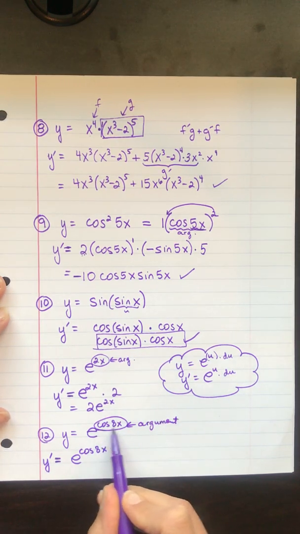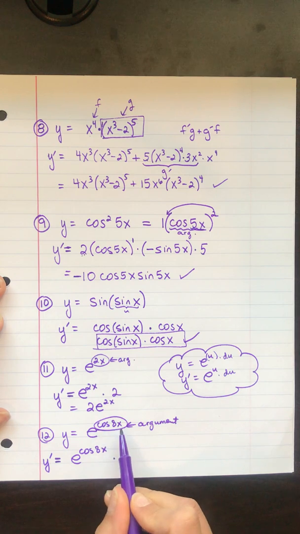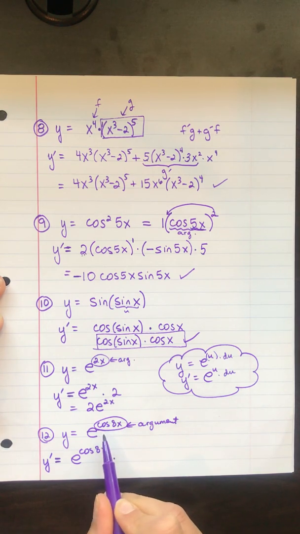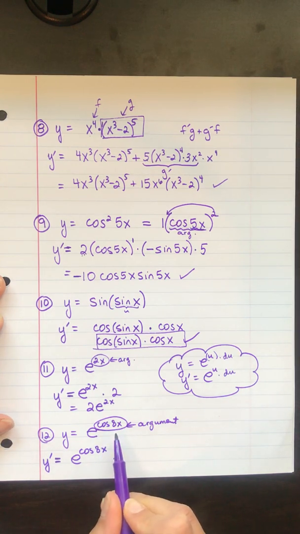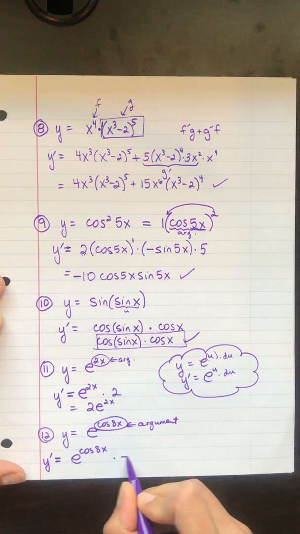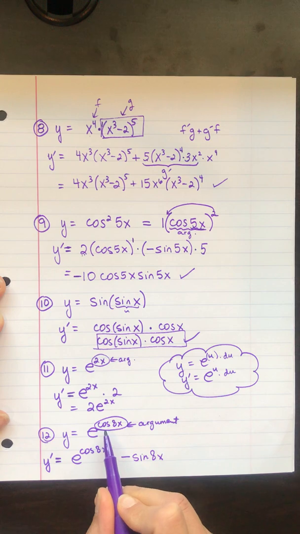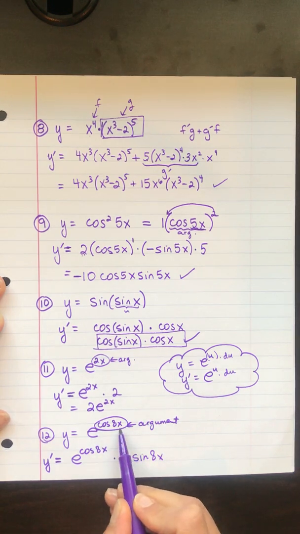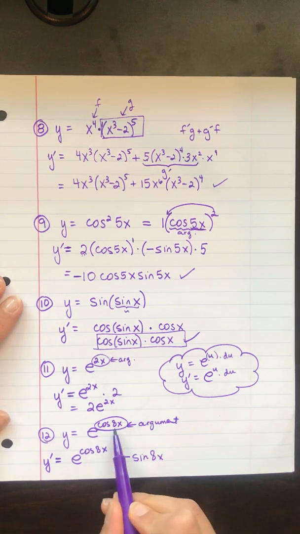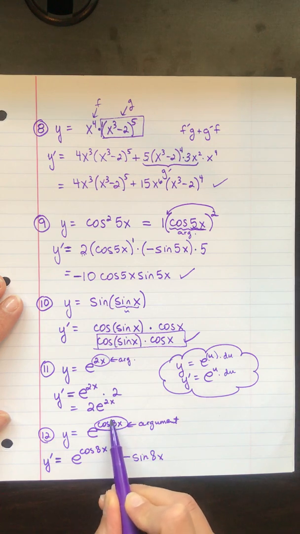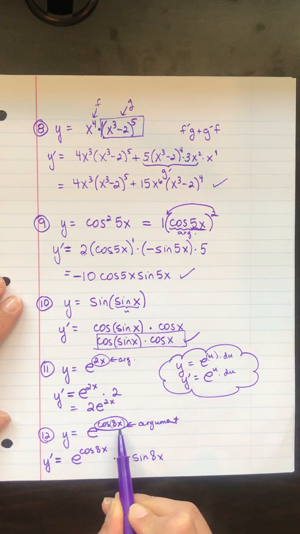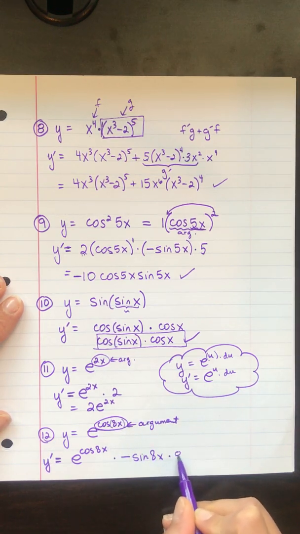What is the argument? It is cosine 8x. What's the derivative of cosine 8x? The derivative of cosine is negative sine 8x. But if this were a separate problem and I had said do cosine 8x and find its derivative, you would do times the derivative of its argument, which is 8x, and so you'd have a times 8 in the end.